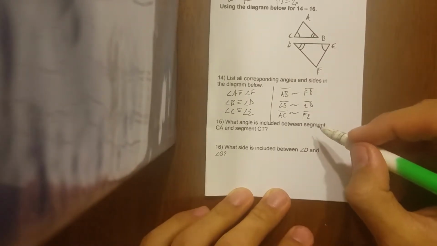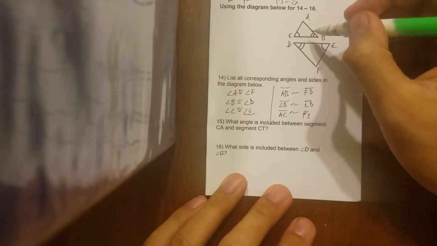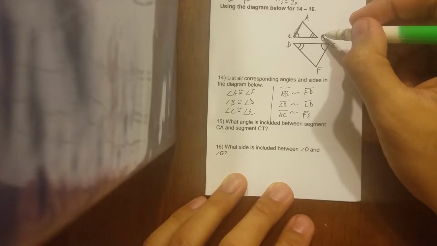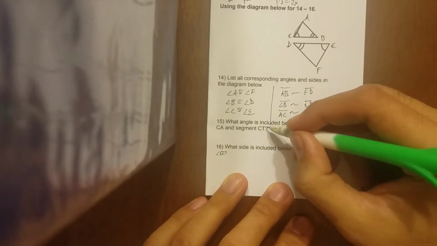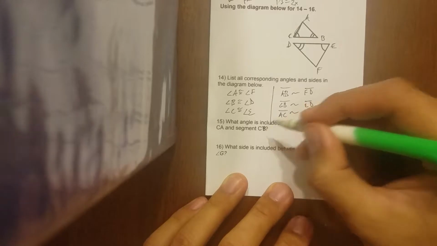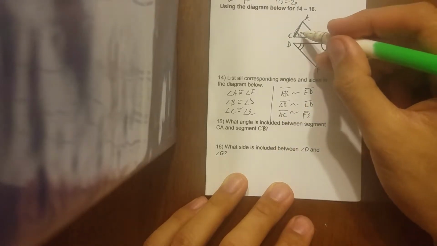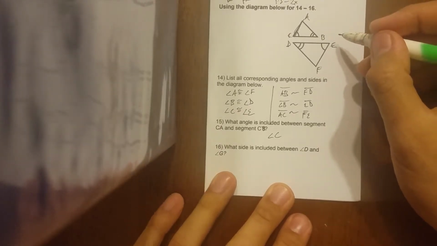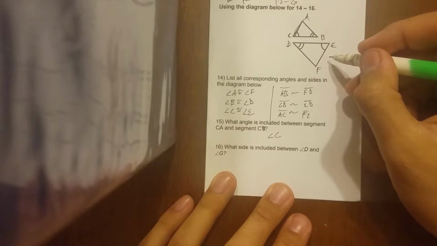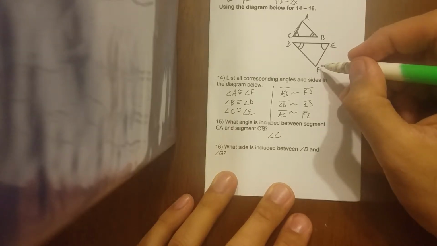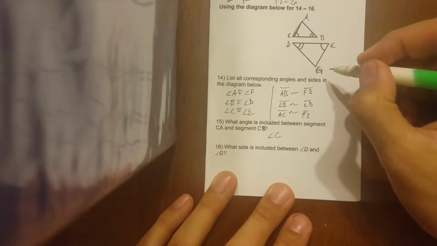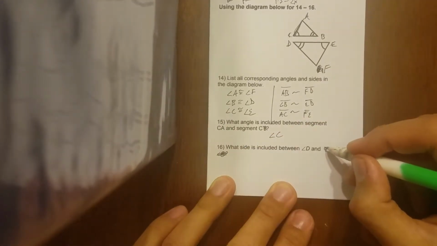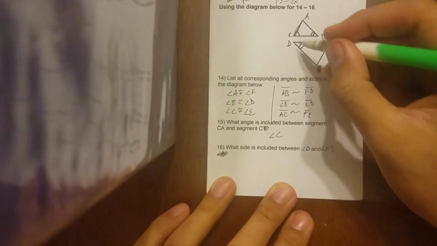What angle is between segment CA and CB? Oh, this must have been a B. I'm going to change this to a B. So that's angle C. What side is between D and G? Oh, one of these must have been a G. Why was it a G? Let's just make it this one. This one's G. No, I did that backwards. So I'm going to make this F. Angle F. So that's side DF.